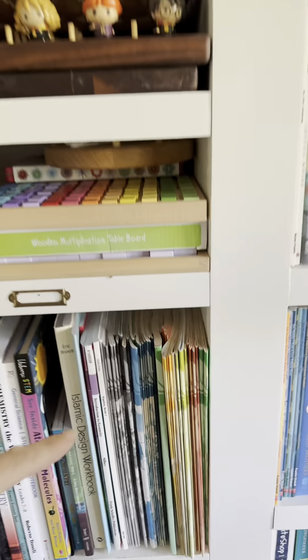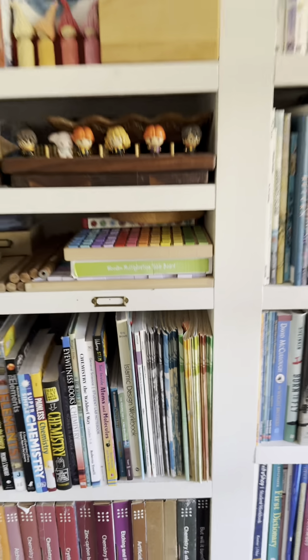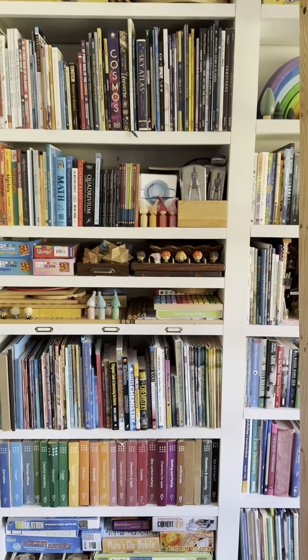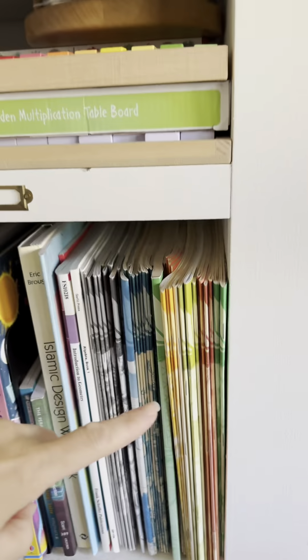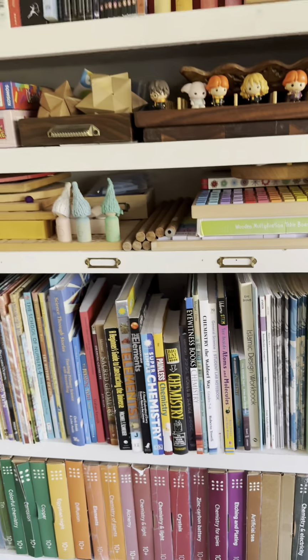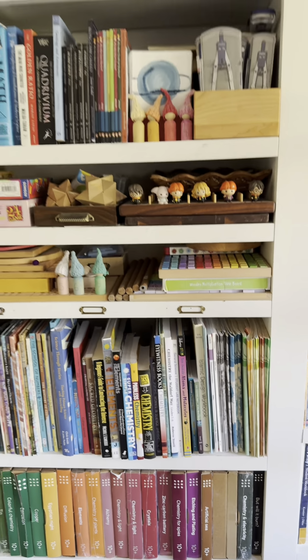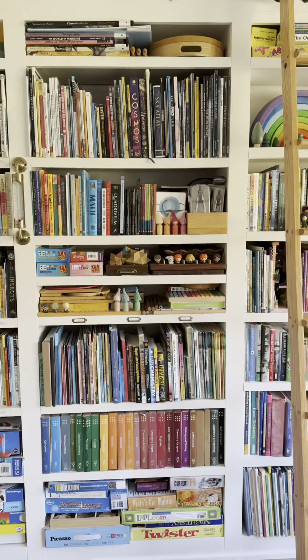Curriculum that's workbook based is going to be categorized with the subject area that it is. So if it is a math workbook, as some of these are right here, then it is along with our math section, which also includes the sciences.